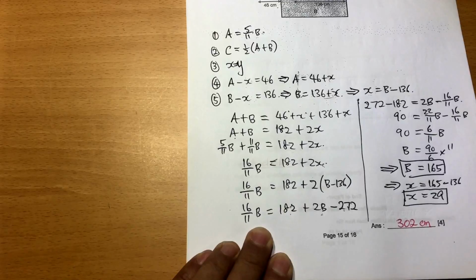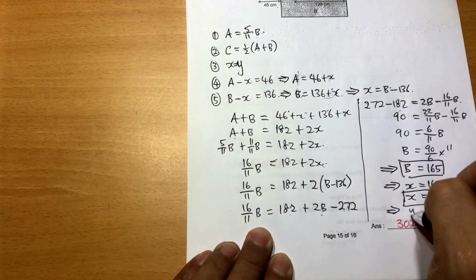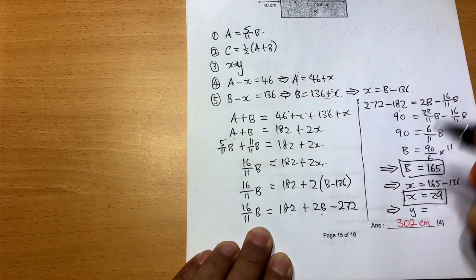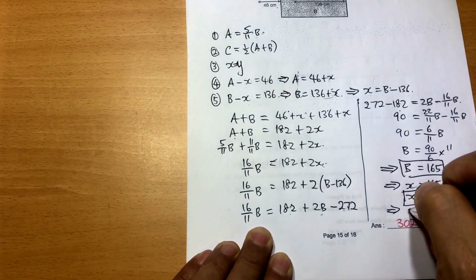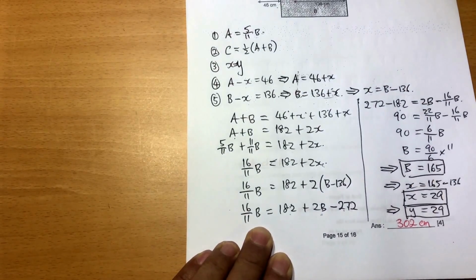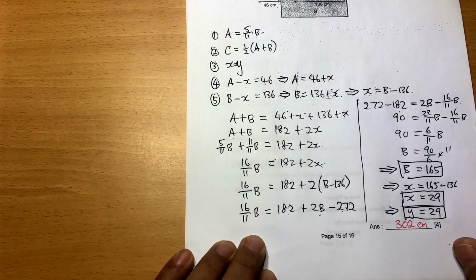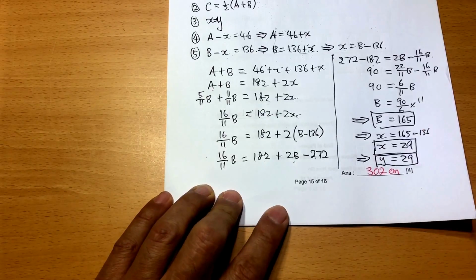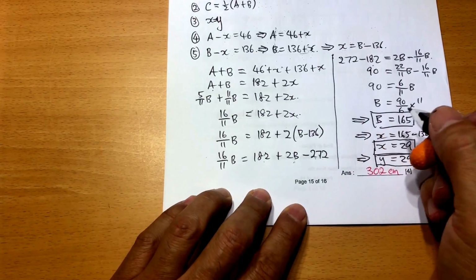Let's see what Y is. Y is equal to X. We know from here Y is equal to X. So Y is also equal to 29. Alright. Okay, now this is quite a lot of working out. Let's see if we got some space down below. I think we're nearly done.